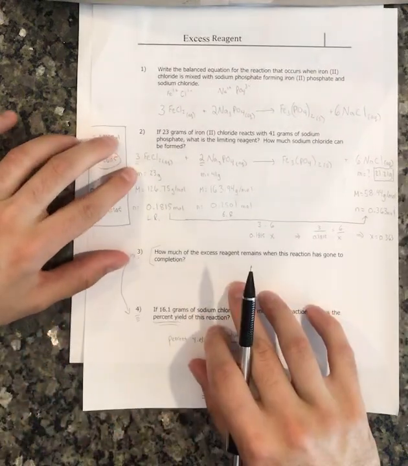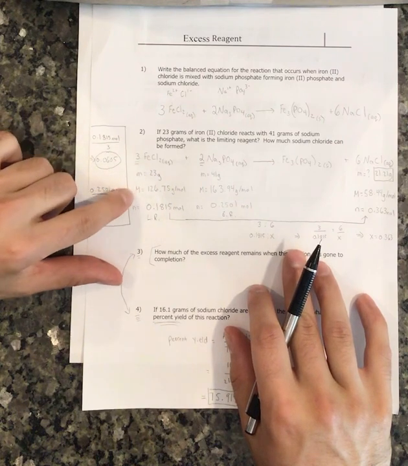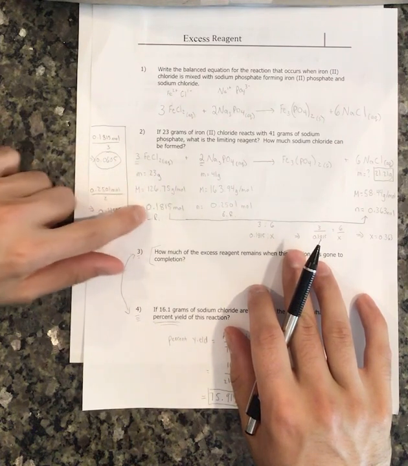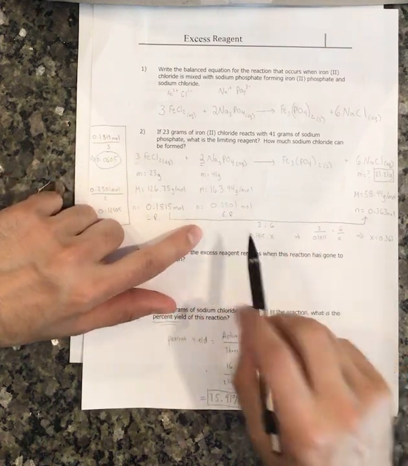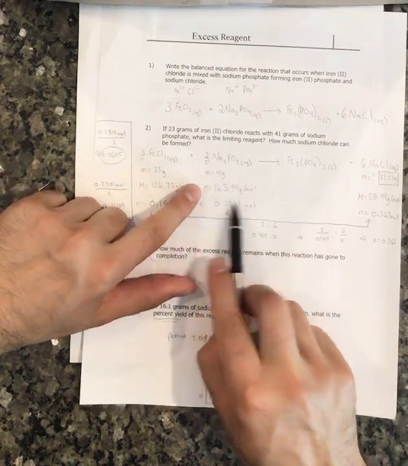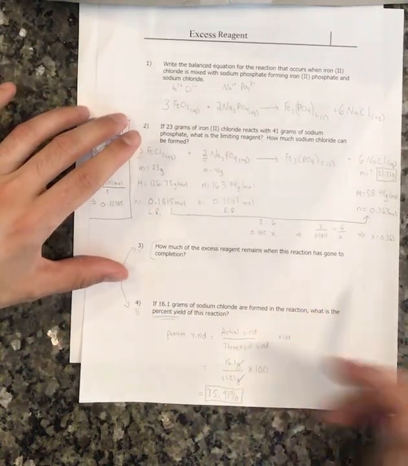So what's nice is in this question, 23 grams stays the same. So guess what? Our molar mass is going to stay the same. Our moles are going to stay the same. We're going to have a new mole to mole ratio. But even on this side, we're going to have the same molar mass. So a lot of the work has been done for us.